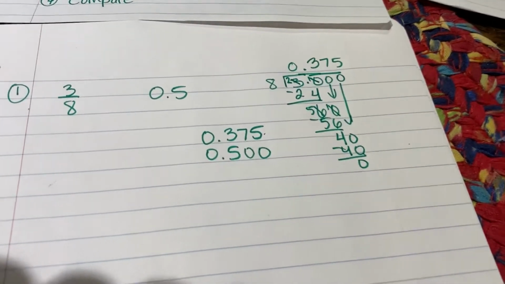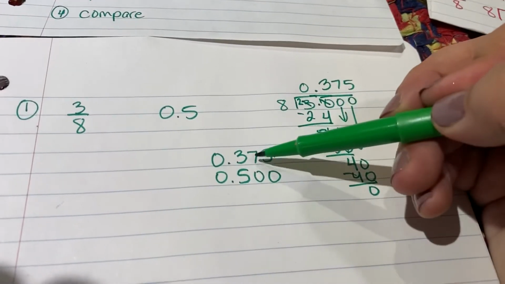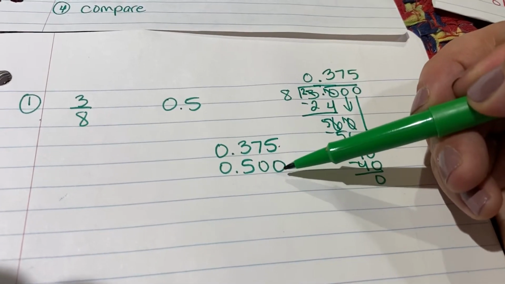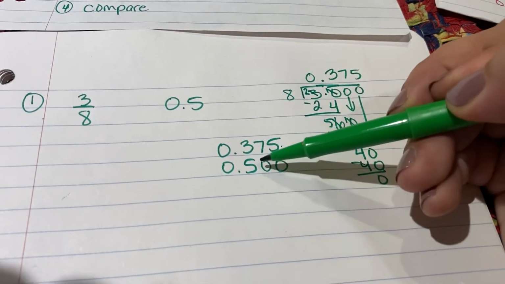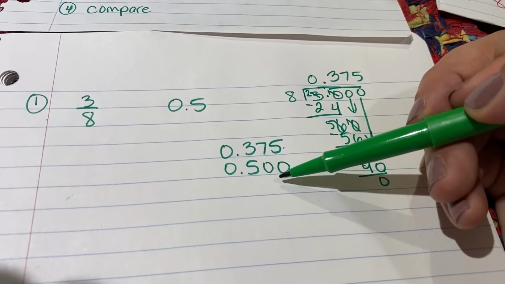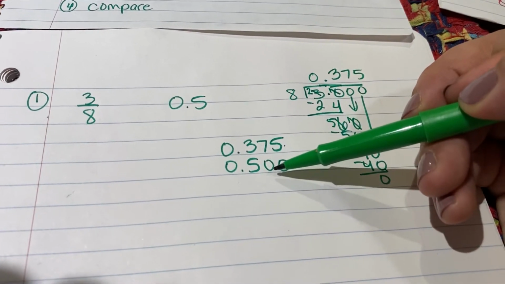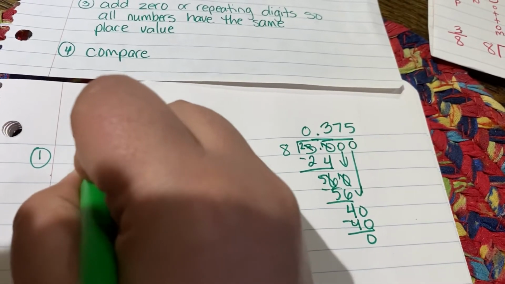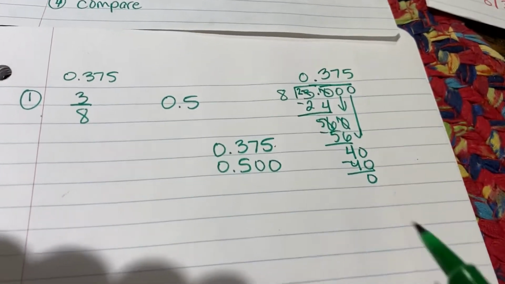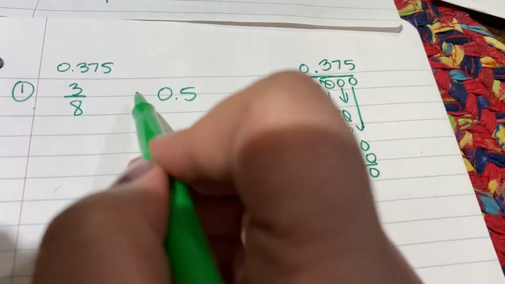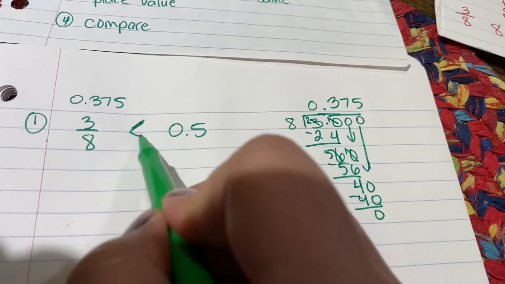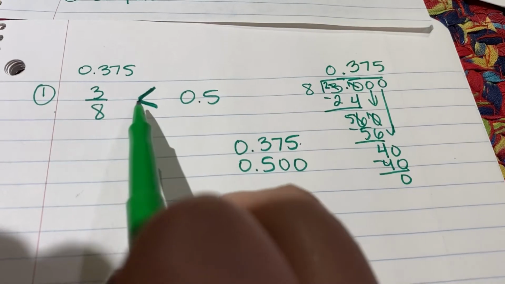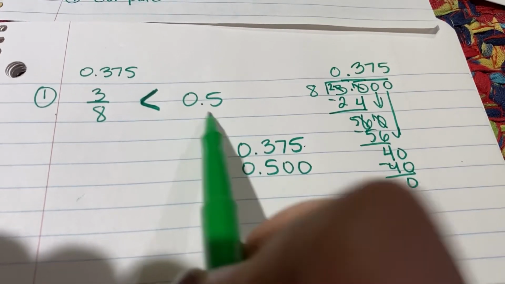And then now I can compare the two decimals. I have 375 thousandths or 500 thousandths. So now you can see which one is greater, 375 or 500. 500 is bigger than 375, so that is my bigger decimal. So here, it might be helpful to also write it above it so you can actually see. We said that the 0.5 was greater, so I need to put the less than symbol like that because this says that 3/8 is less than 0.5, which is exactly what we have here.